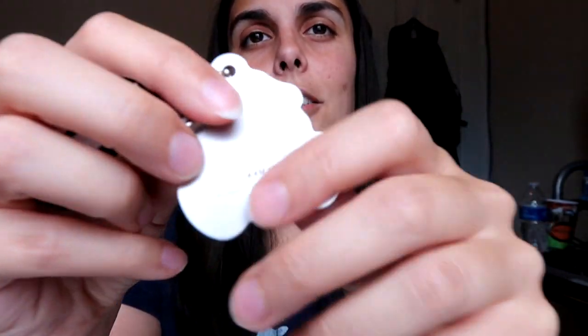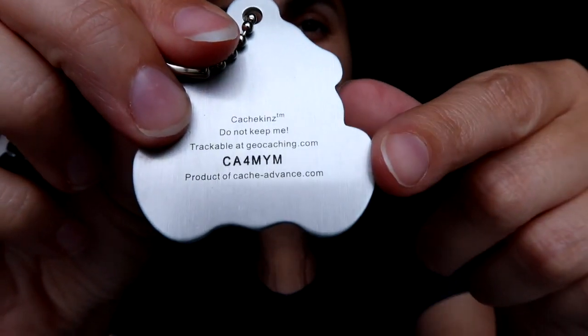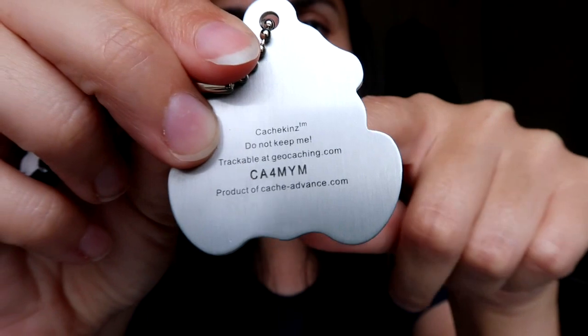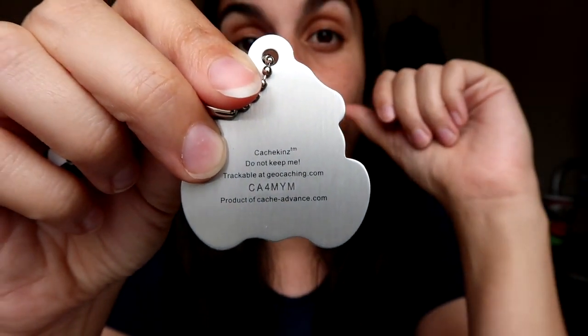But the thing is, it's trackable. I don't know, can you guys see that code? If you can see this code, you can definitely log it as discovered if you want. If you don't know how to discover them yet, write this code down, because this can be one that you test with later on when I show you how to discover a travel bug. We'll show you this one too.